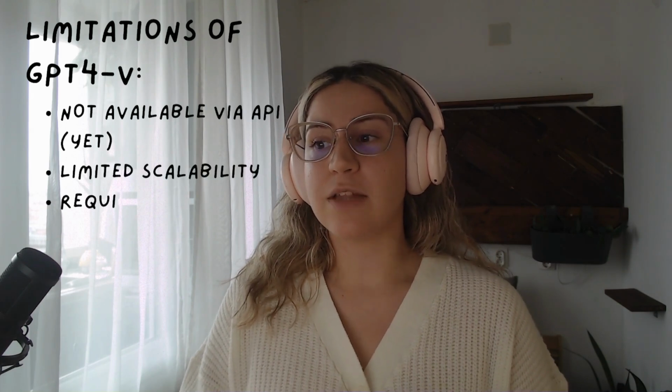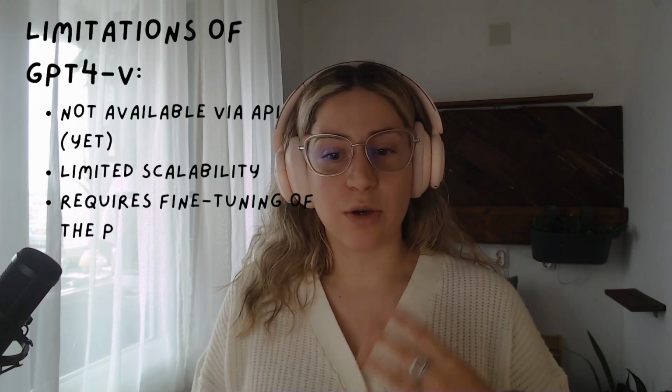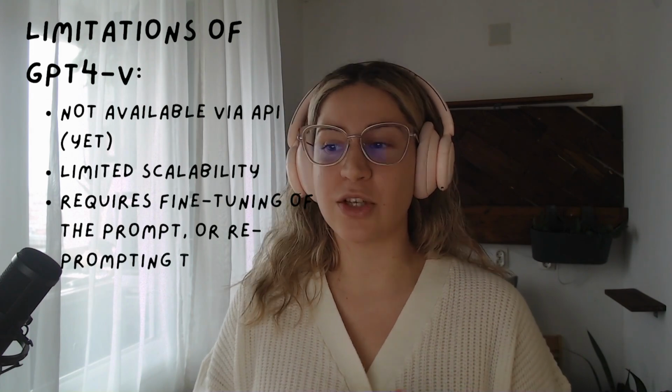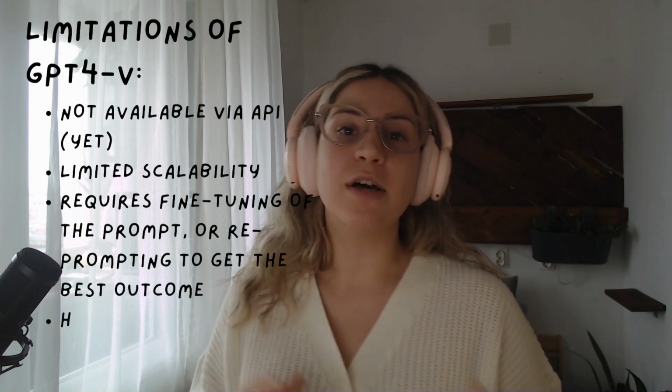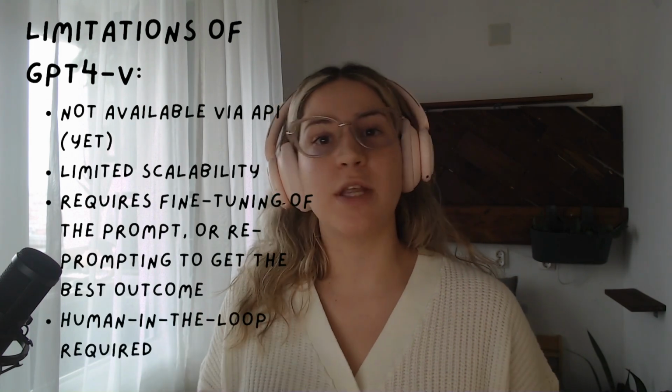The only problem is that it's not available via the API yet, and it has limited scalability as a result of that. It requires some fine-tuning of the prompt. It also might require you to re-prompt, so definitely you will need to have a human in the loop system to evaluate the output of this model.